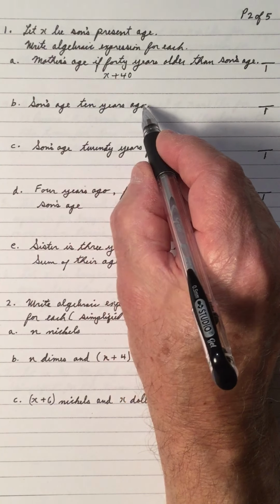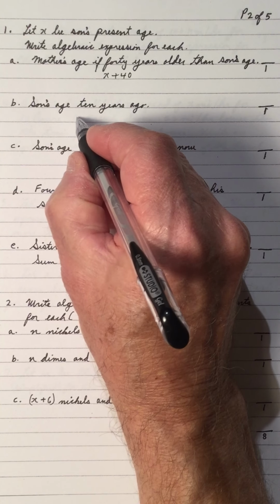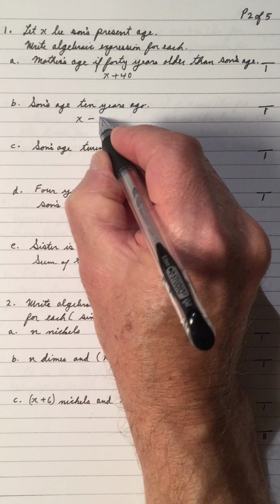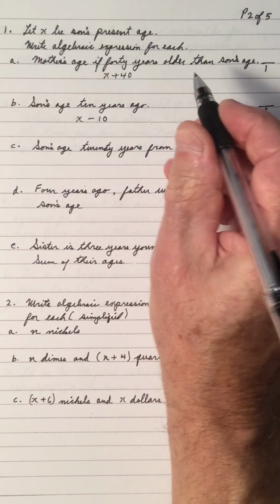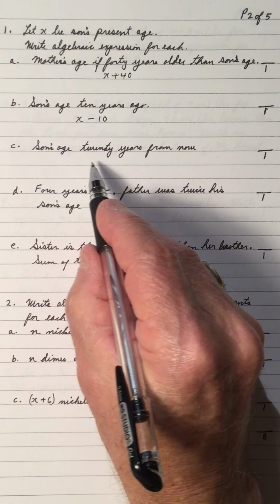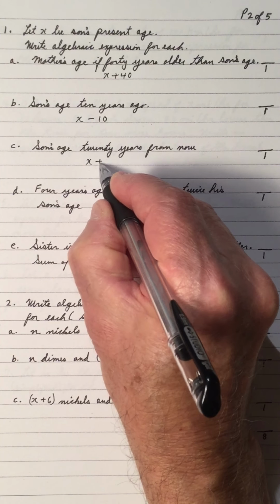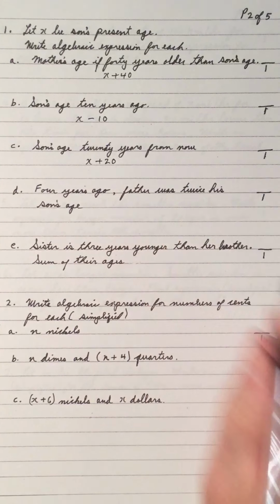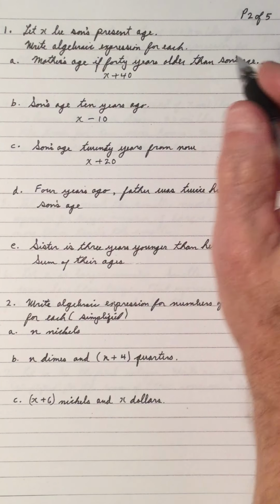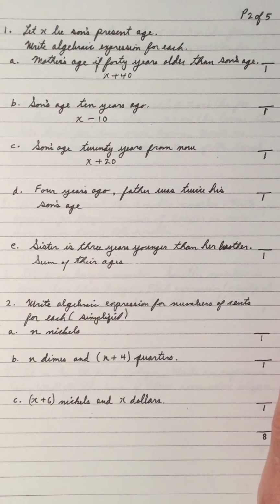The son's present age is x. Son's age 10 years ago. Ago means subtract, so it's x minus 10. The son's age 20 years from now will be x plus 20. If you have these correct, give yourself a mark.